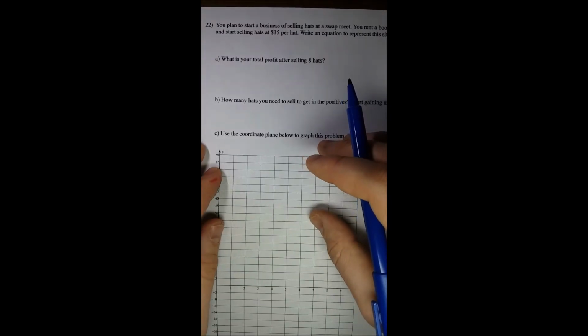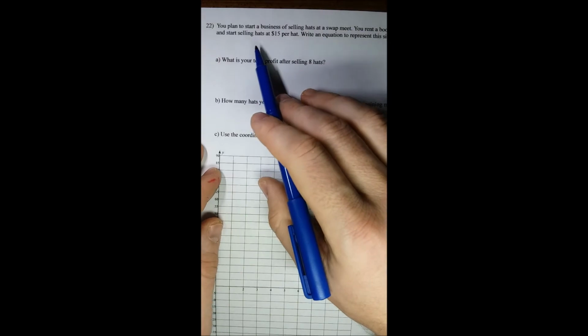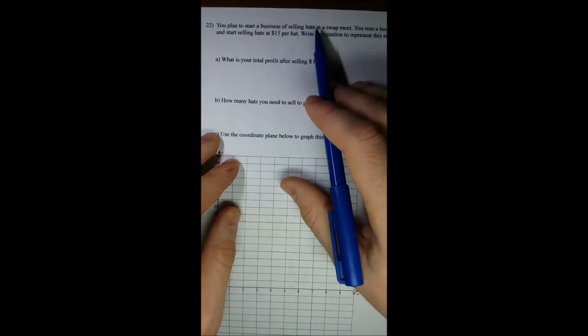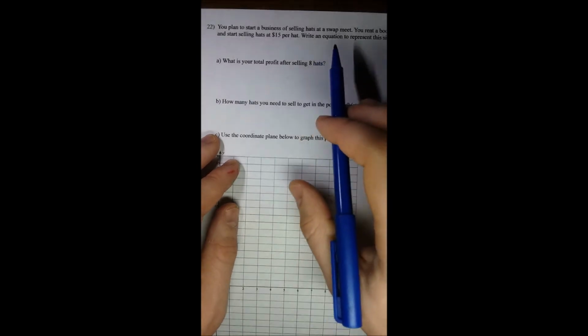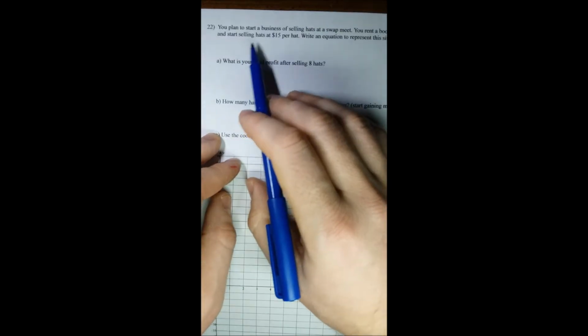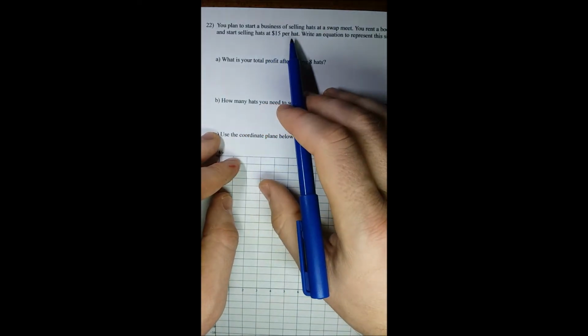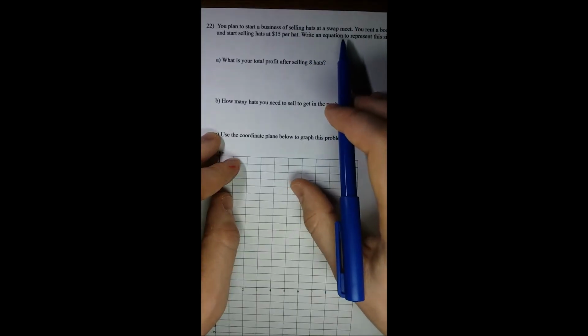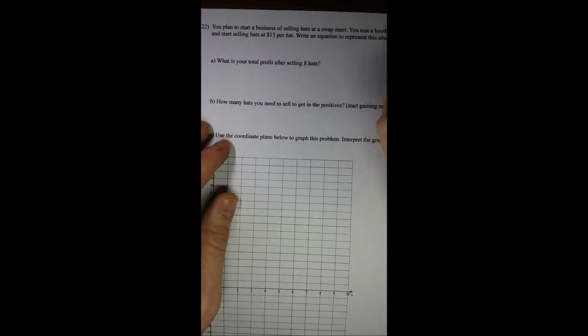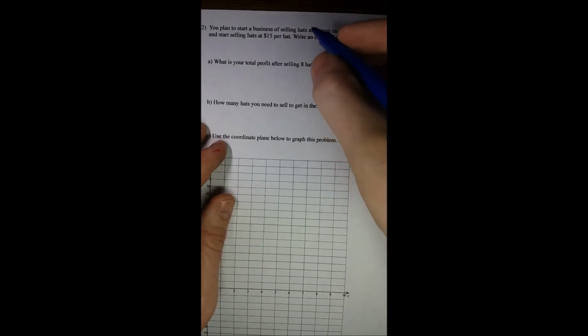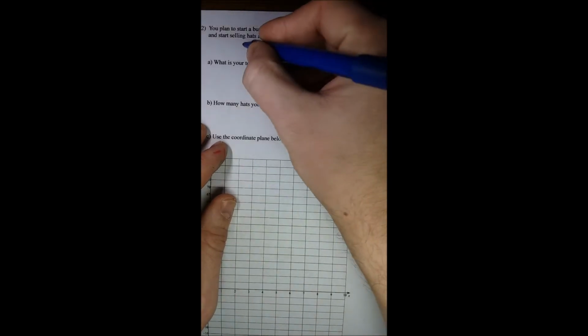Last example, number 22, reads like this. You plan to start a business of selling hats at a swap meet. You rent a booth for $35 in one day and start selling hats at $15 per hat. Write an equation to represent the situation. Now, you're talking about income and outcome. You spent $35.